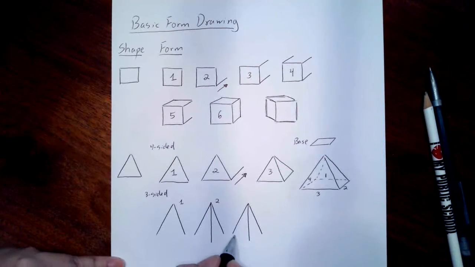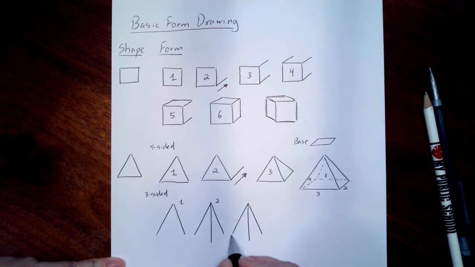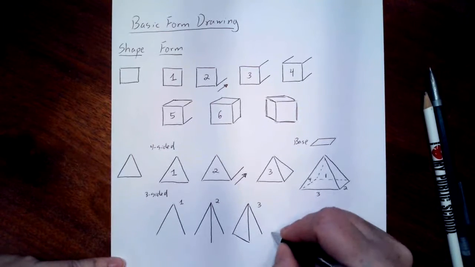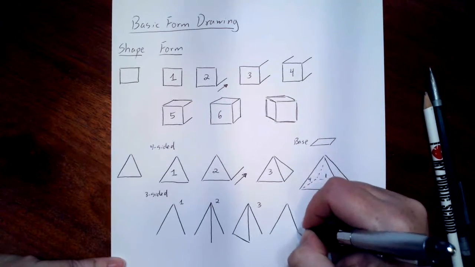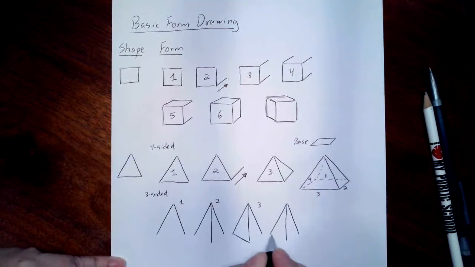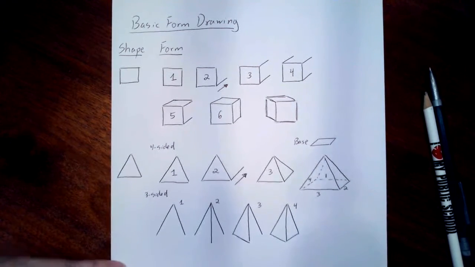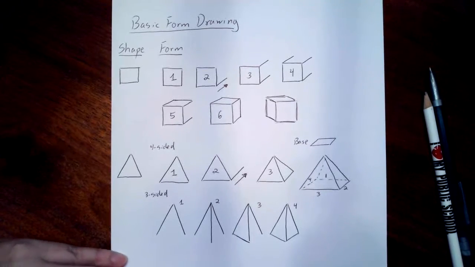this is important, we need to go diagonal. Do not draw your line horizontal. If you do, it's going to look like a triangle, and we want this to look 3D. So slant this one down this way. Step 4, slant this one this way. Looks a little bit like a paper airplane, but that is a 3-sided pyramid.